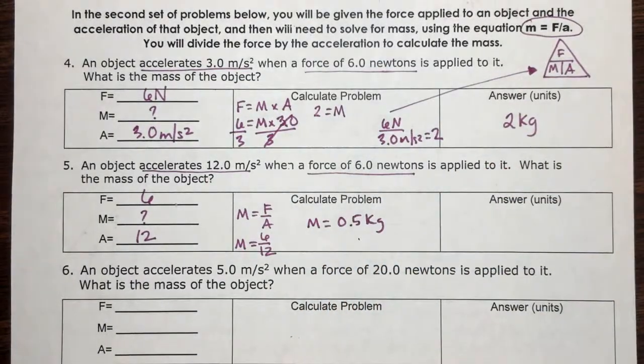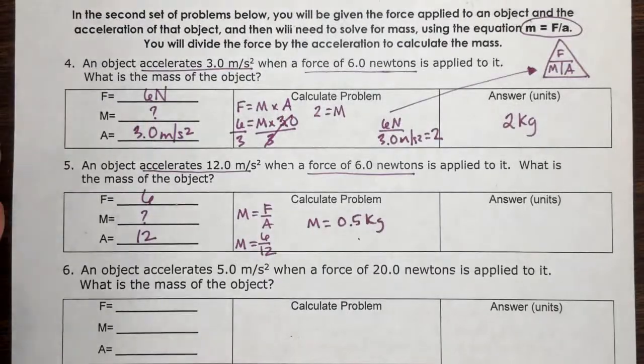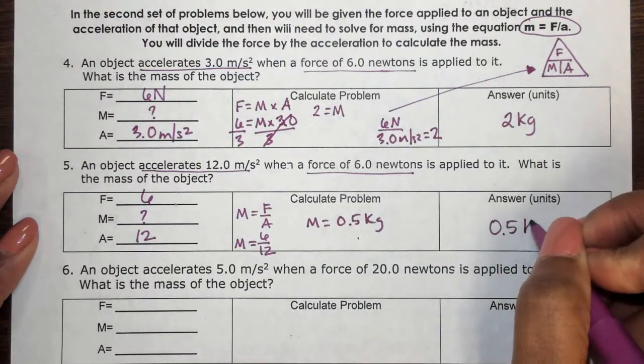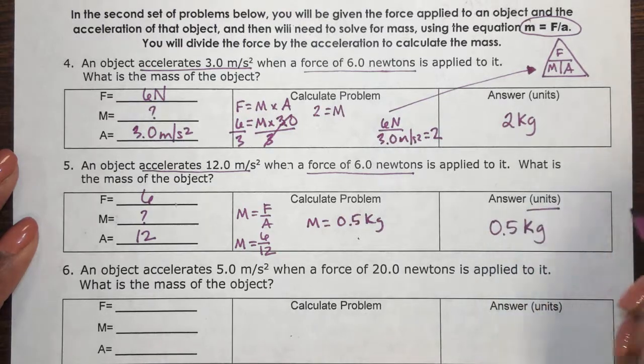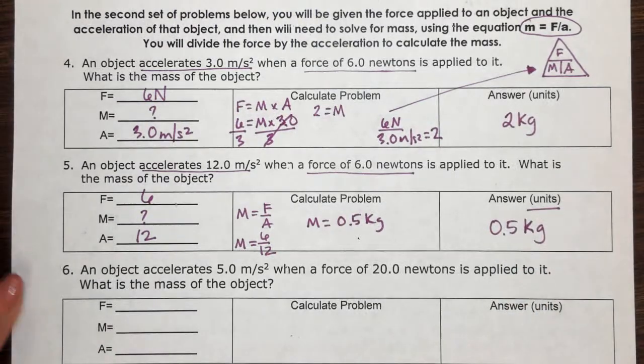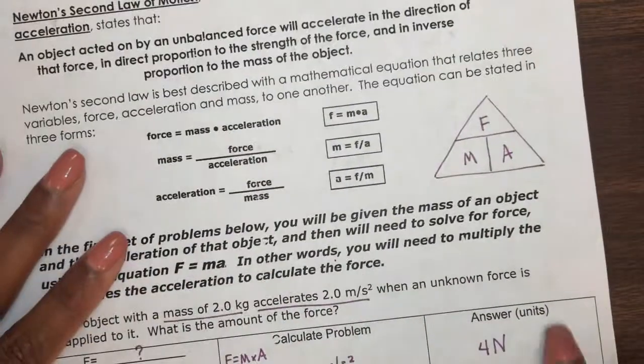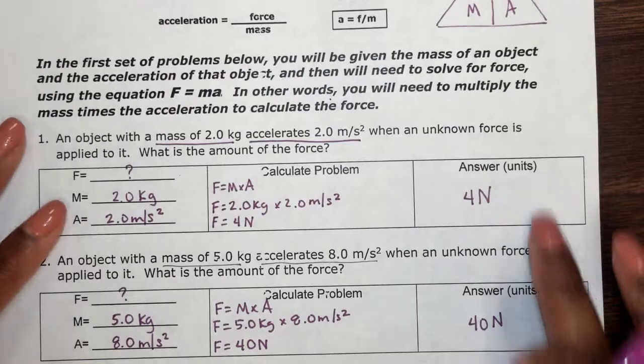I'm going to double check. That's correct. So my answer is 0.5 kilograms. You must include your units, guys. So if you're missing your units from the front, you need to make sure that you get them down. These are all in newtons.